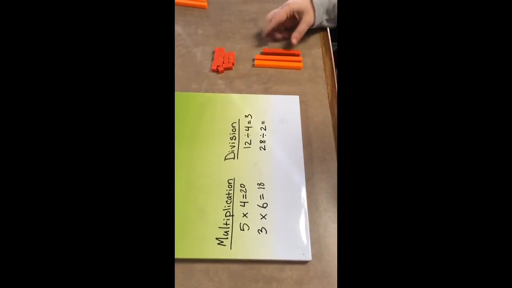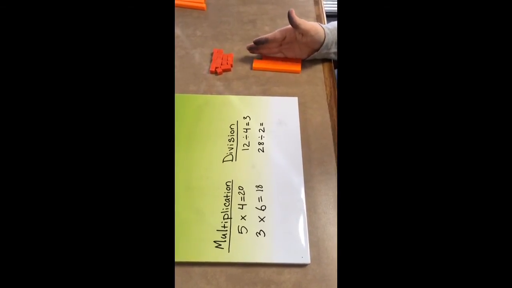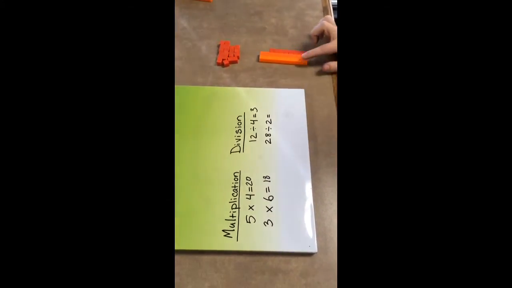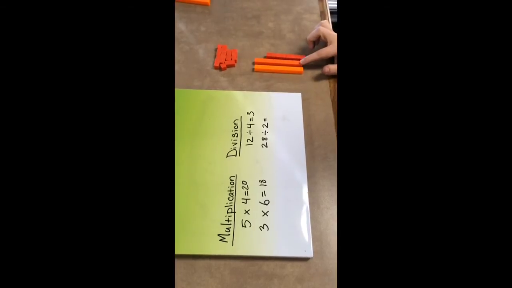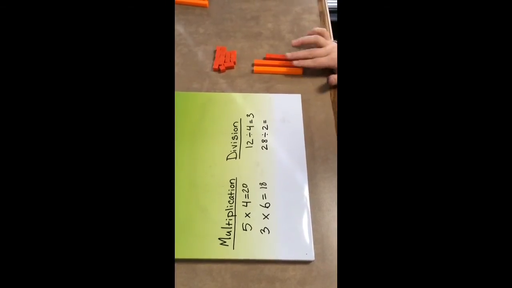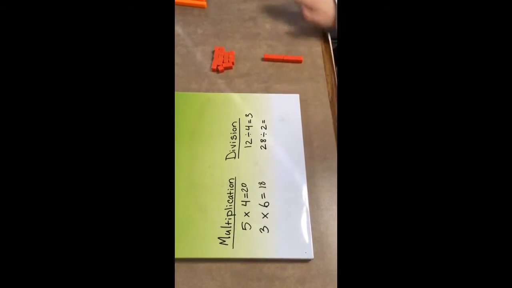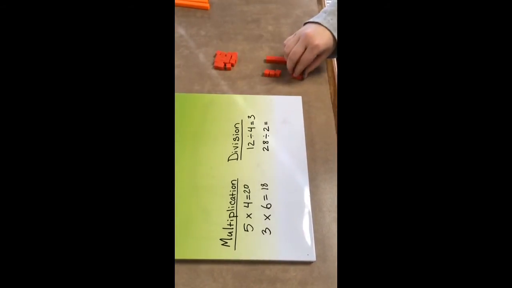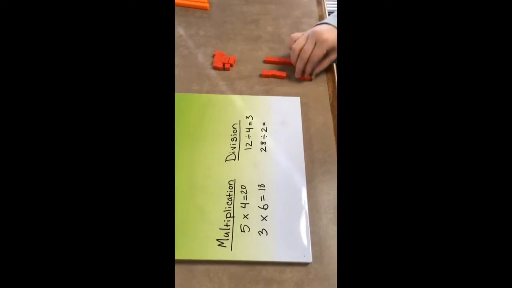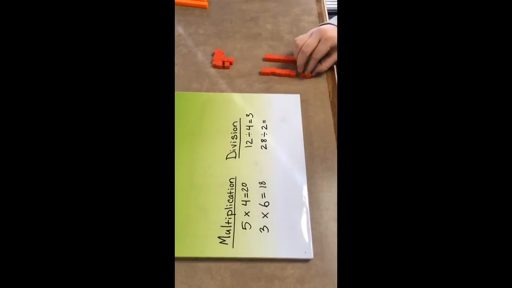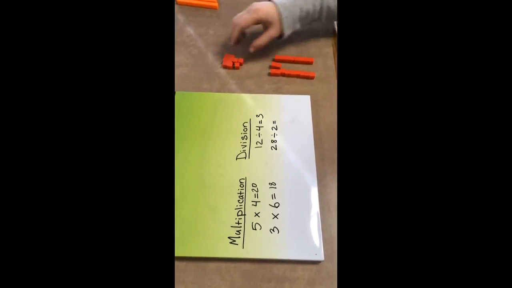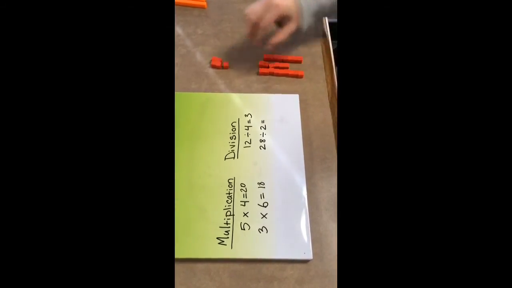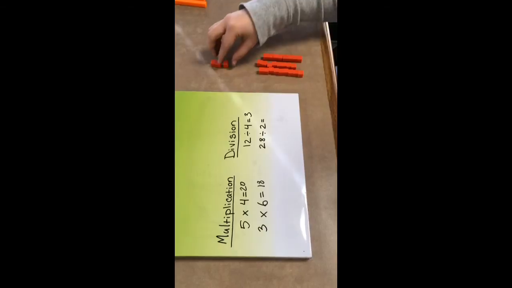But because we're looking at division and how many times 2 will go into 28, we're going to need to decompose our longs into units. So we're going to take those out. We'll use that as just a representation. So we're going to take our units and divide them into groups of 2 to find out how many groups of 2 will go into the number 28.